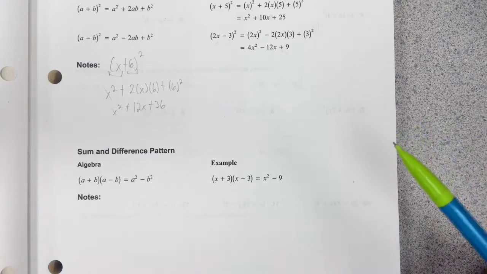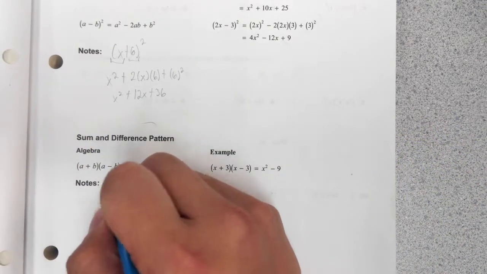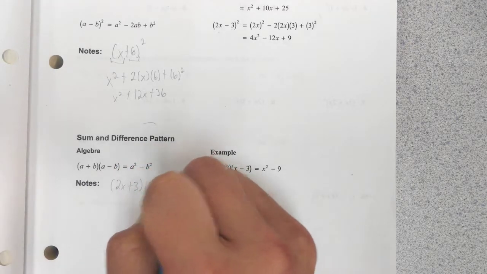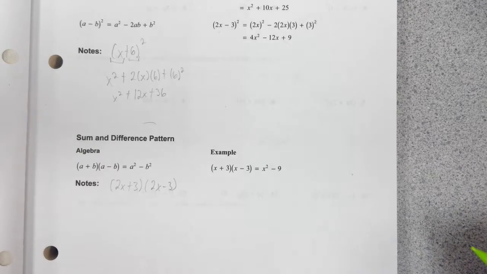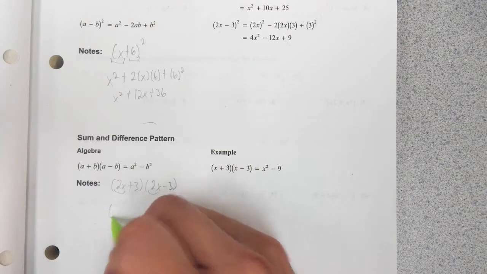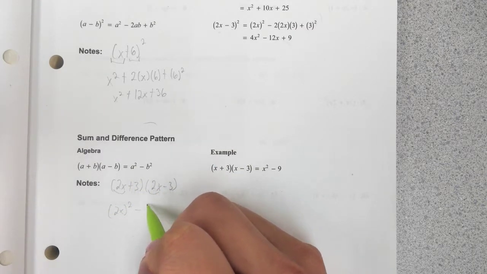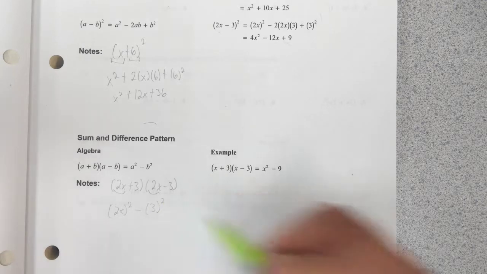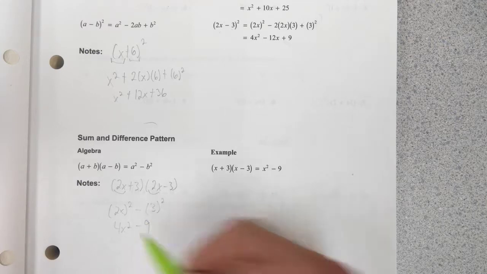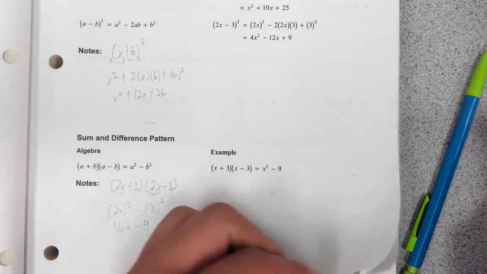Here, (a plus b) times (a minus b), what could that look like? Let's say this, (2x plus 3) times (2x minus 3). How this is going to work is that I'm going to take the first term, which is our a, and square it, and then subtract our second term, squared as well. So I have 4x squared minus 9. That's it. Is that the last one?